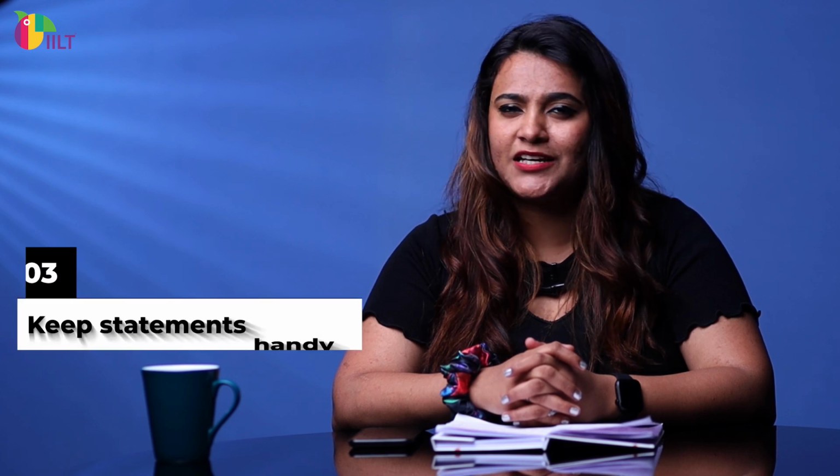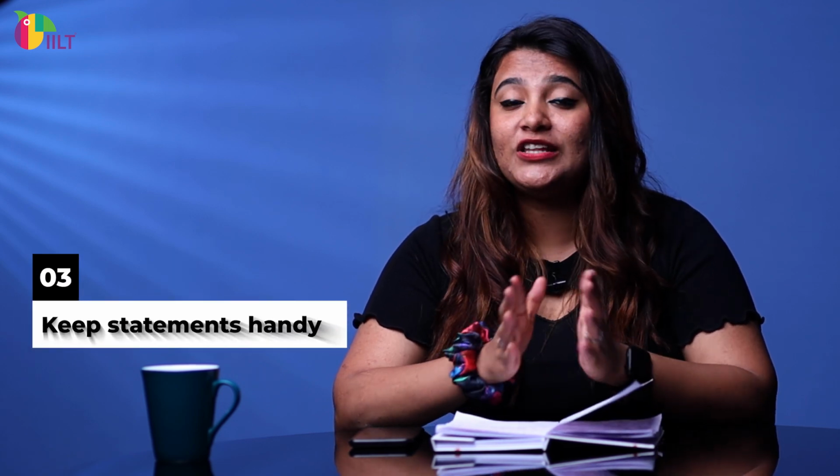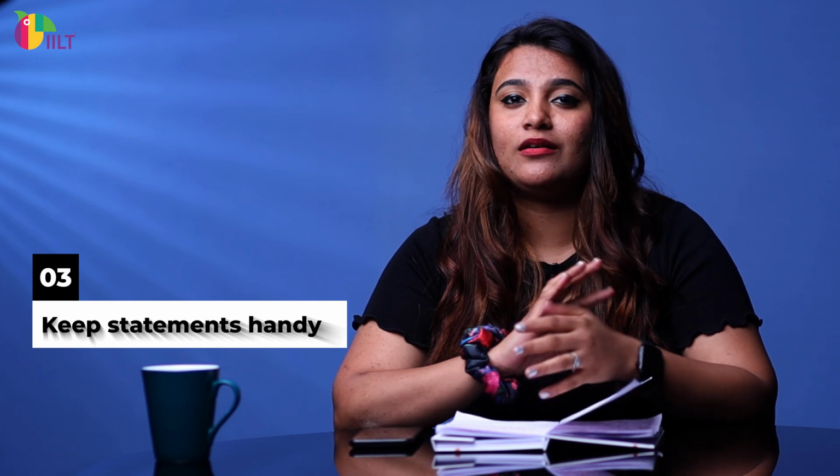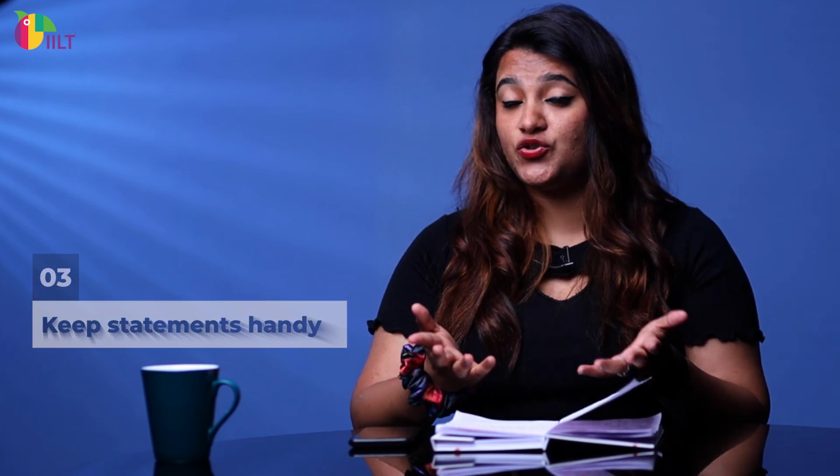The third thing you need to do when you're preparing for the OET speaking test is to keep some statements handy. You know that in your OET speaking, you need to use a lot of acknowledgement statements, reassurance statements and supportive statements like that. So make sure that you have some sentences which are very easy to remember as well as very easy to say, handy with you, because it can avoid the gaps or the pauses in your role play.